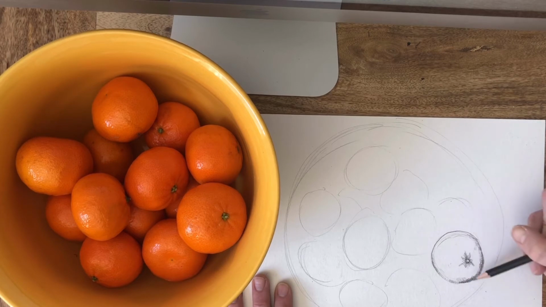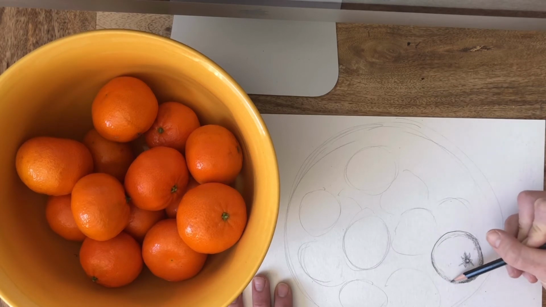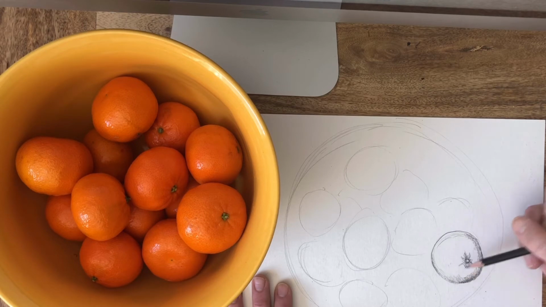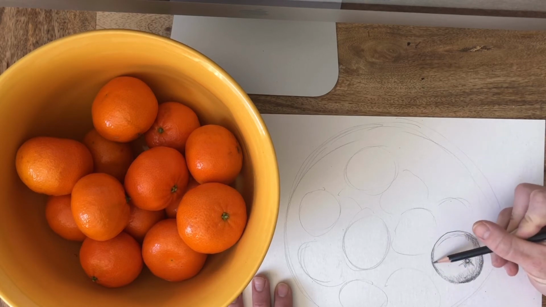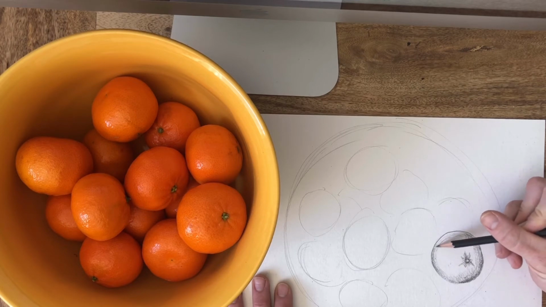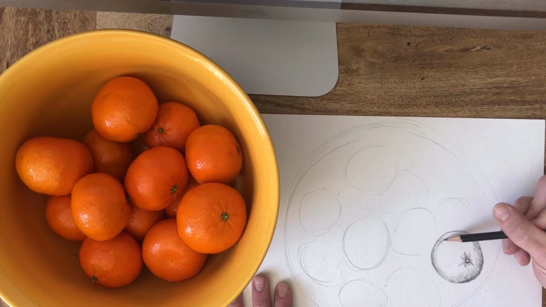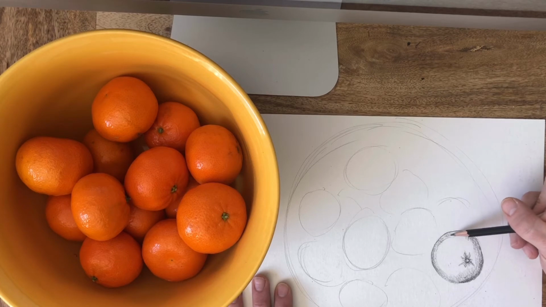Don't be afraid to go too dark, but remember the amount of pressure you're putting on your pencil is how dark it's going to be on your paper. So the areas where there's less light filtering in, I'm going to want to push harder on my pencil. But the areas where there is light, I'm going to want to be a little bit lighter with my pencil.